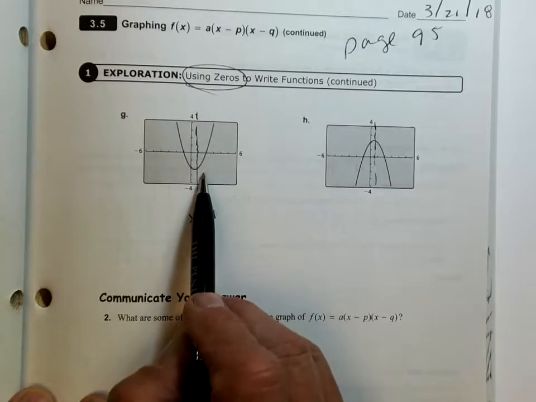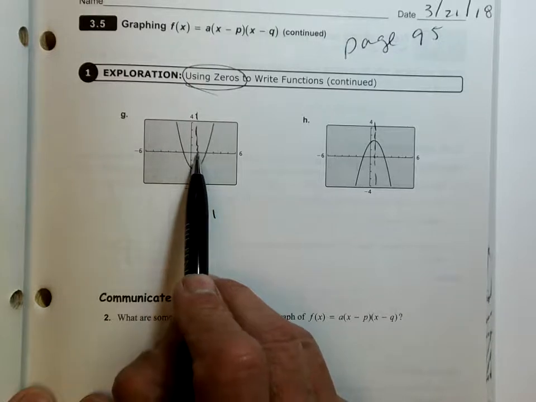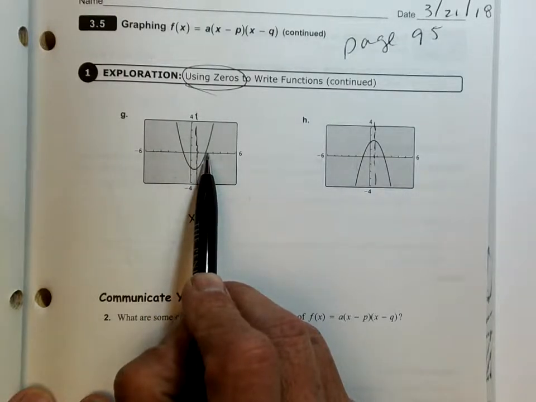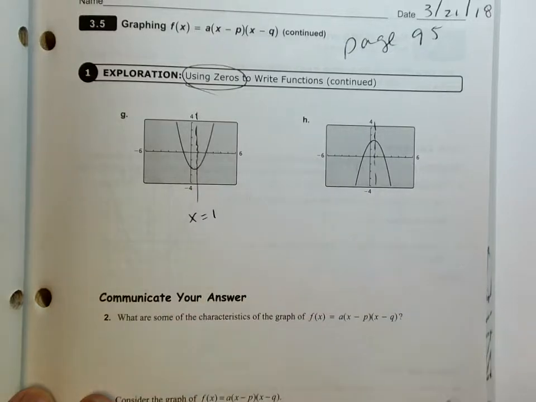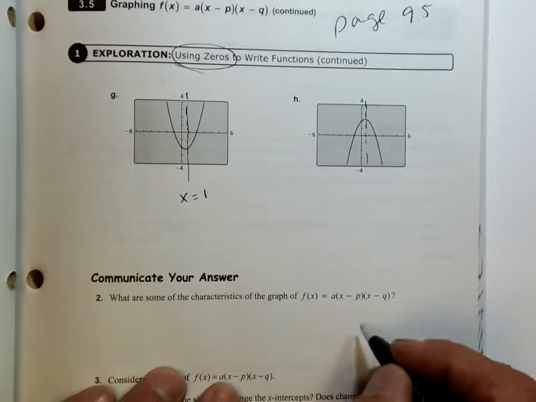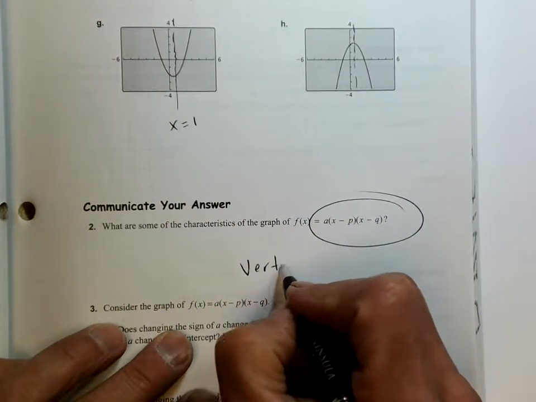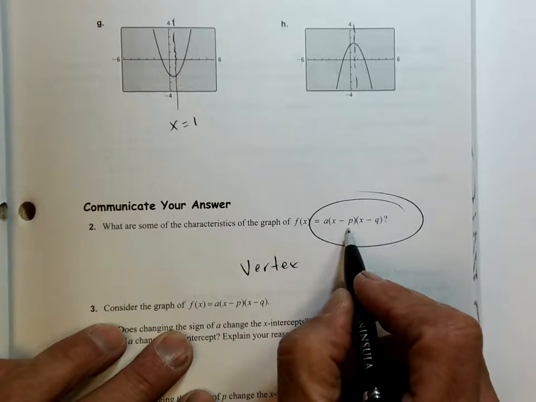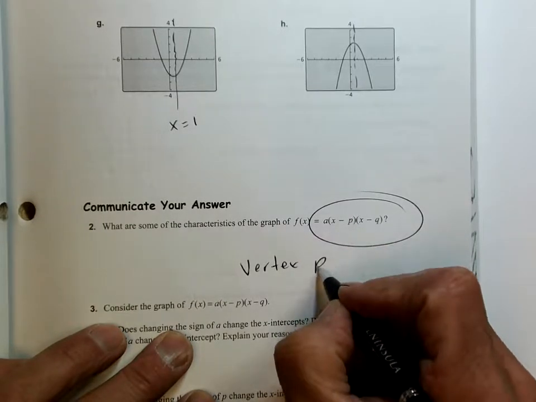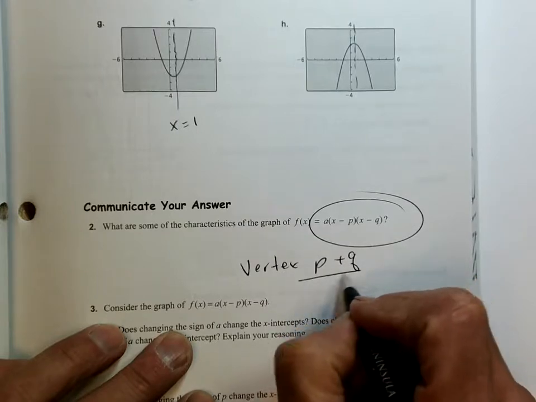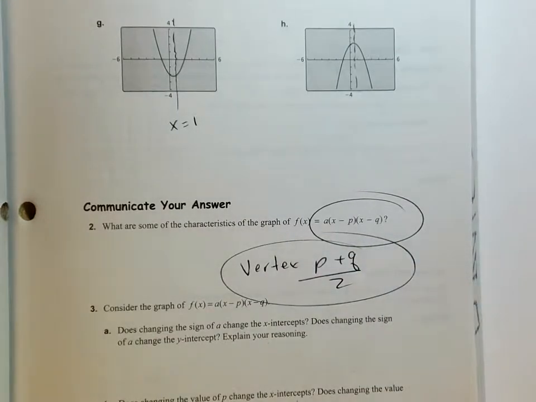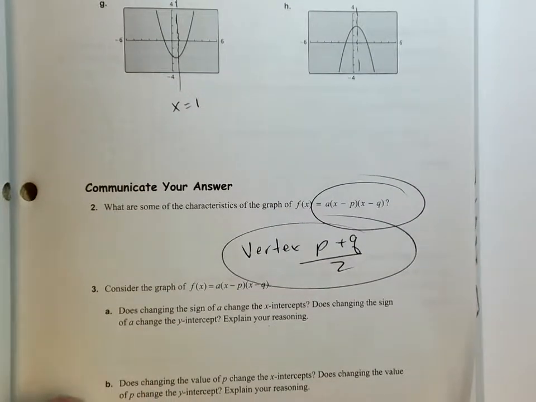If we know these two zeros, we've got a -1 and a 1, 2. We know the vertex has got to be right in the middle. So if we have our zeros to find the vertex, it's just going to be the average of these. It's going to be just simply P plus Q divided by 2. It's just the average of them. That's all. Okay? So let's turn the page and see how that works. All right, so here we go.